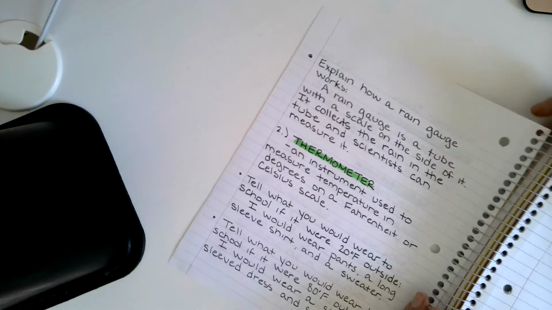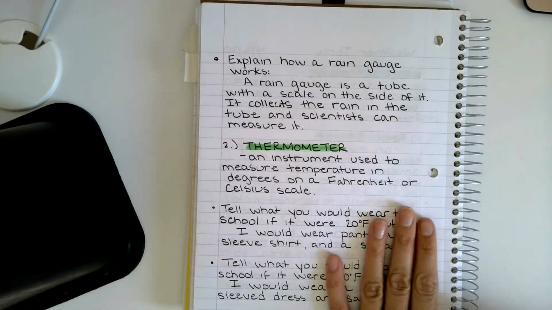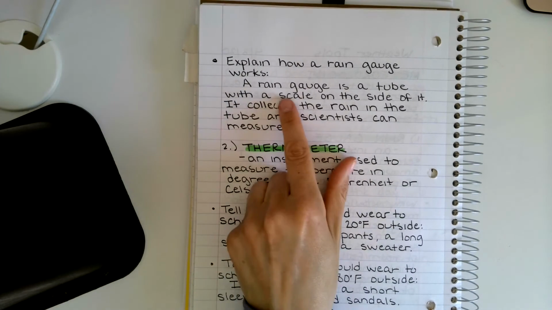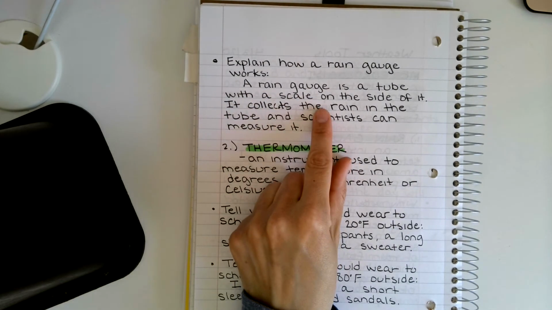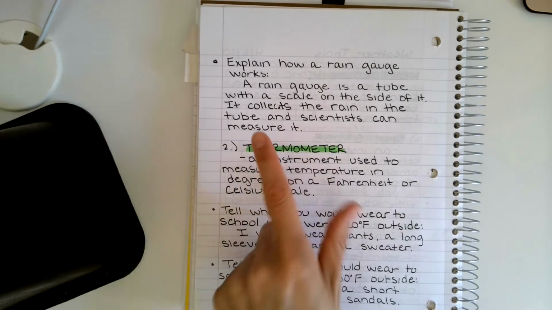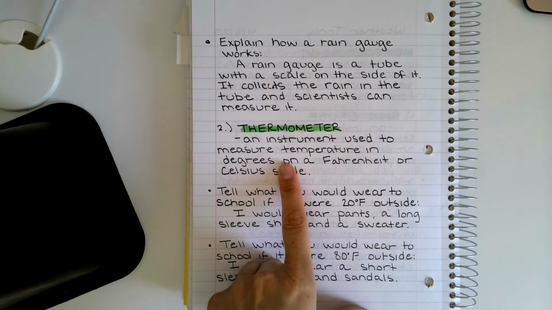All right. You had number 2. You would explain how a rain gauge works. Now, you didn't need to go into super big, long detail. I mean, a rain gauge is a tube with a scale on the side of it. It collects the rain in the tube, and scientists can measure it. Just nice and simple.